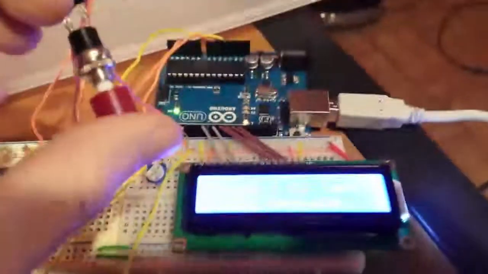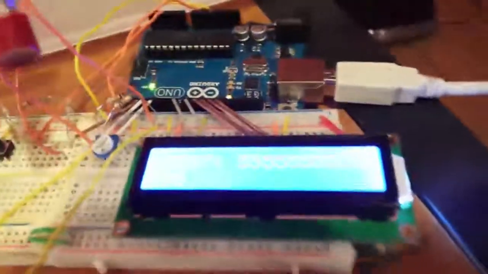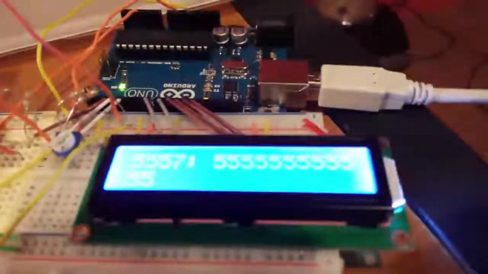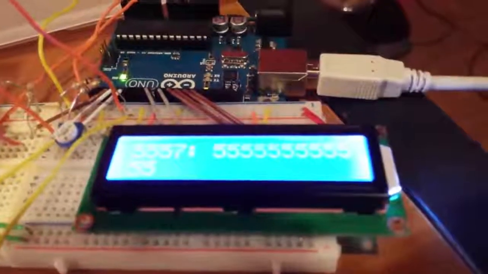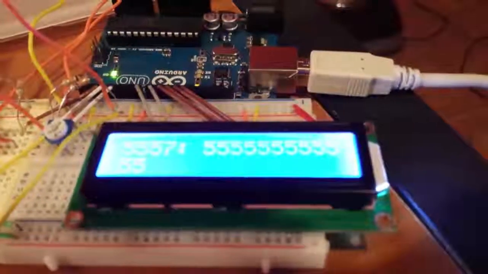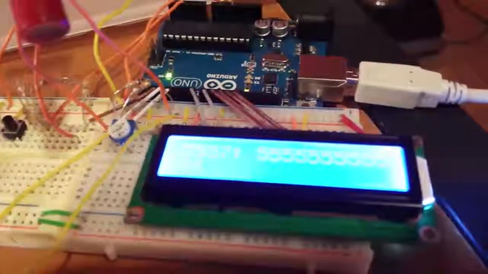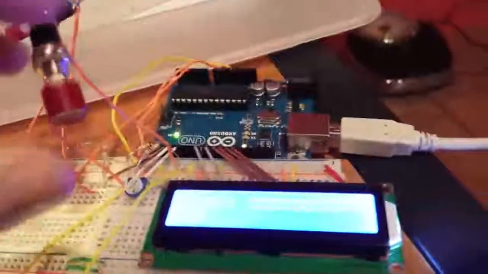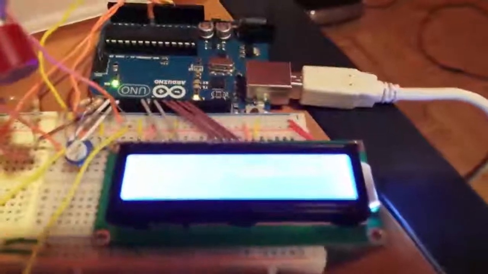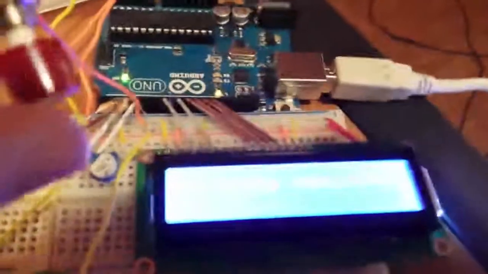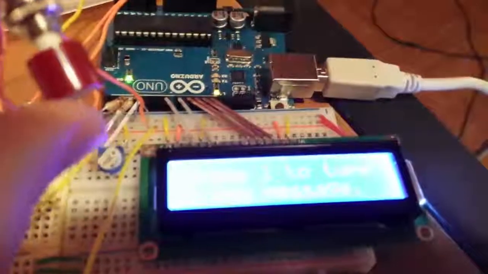Maybe I can turn down the contrast. Oh well. Press 1 to type in a message. Instead, I'm going to review my messages, and it actually, oh, there we go. I actually have a username there, 5557, a bunch of fives, and then I can scroll through, but there's not much to scroll through. And if I keep going with this button through my messages, I can see that there are no more messages in memory. So that's fine.